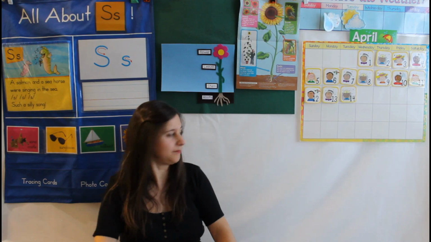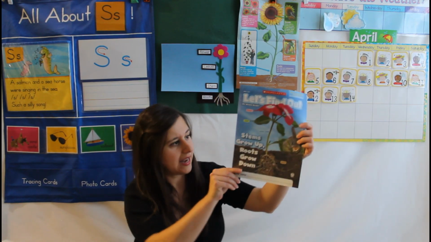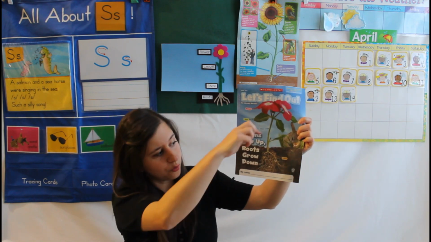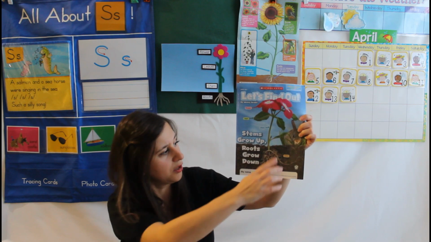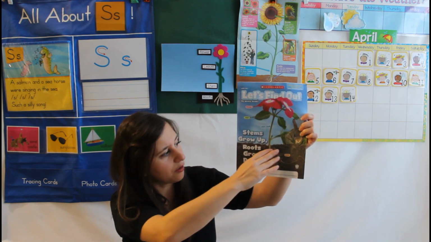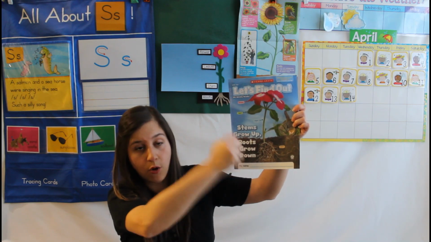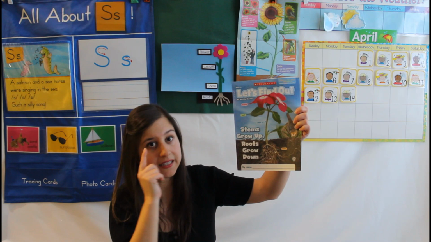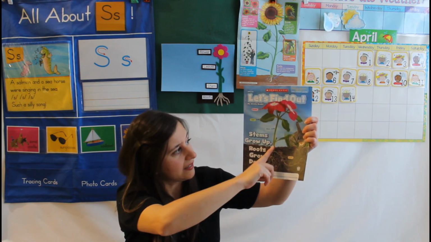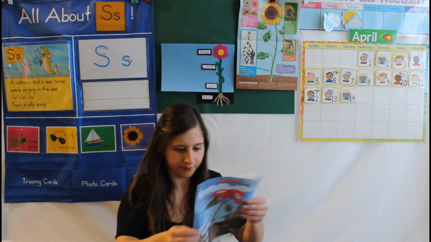That's pretty neat. Let's look at stems grow up, roots grow down. So here's under the soil. If we could look under the soil, we would see the roots growing down, almost like a web, or like tiny little hairs that are growing down and holding the plant strong in the ground. On top of the ground, the part we could see with our eyes is a stem, the leaves, and the flower.